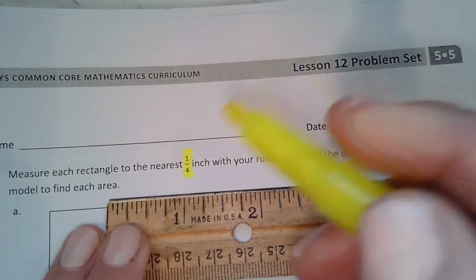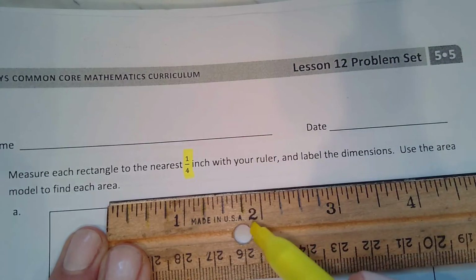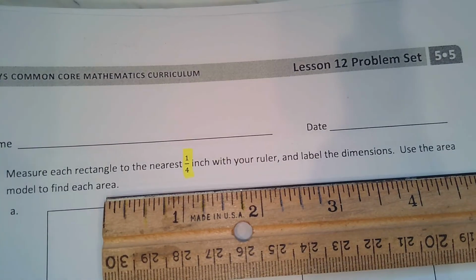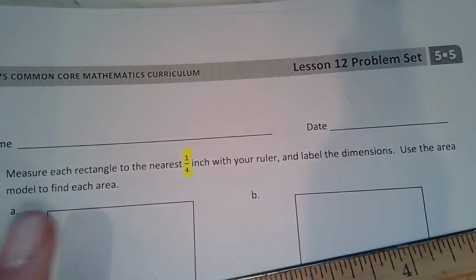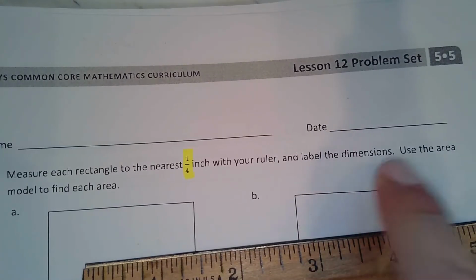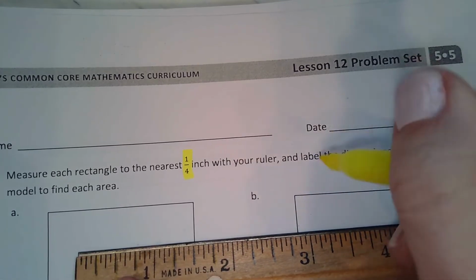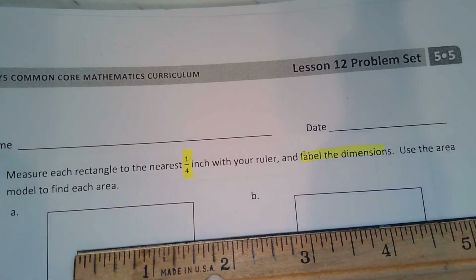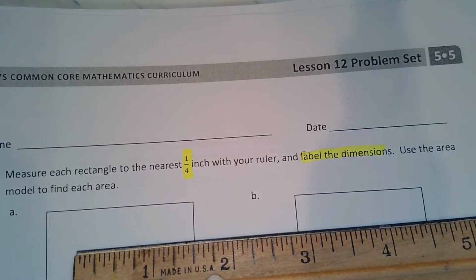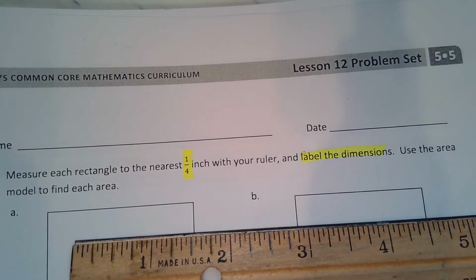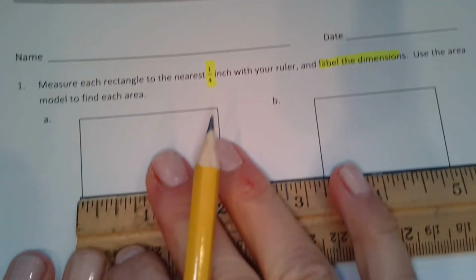Since I am measuring to 1/4, I want them to stand out a little bit. So measure each rectangle to the nearest 1/4 inch with your ruler and label the dimensions. Use the area model to find each area. Here are the area models here.